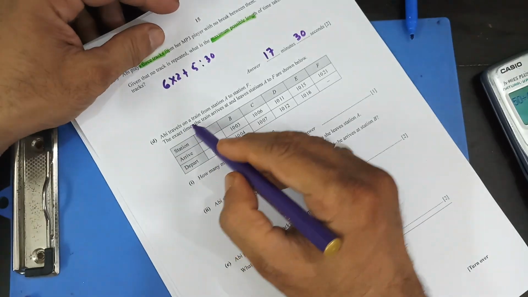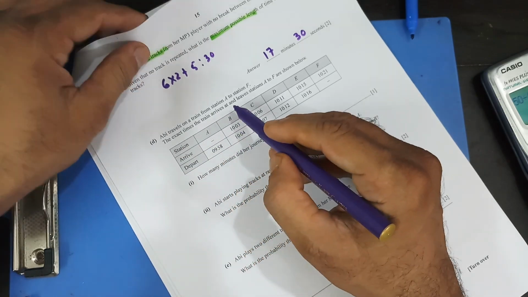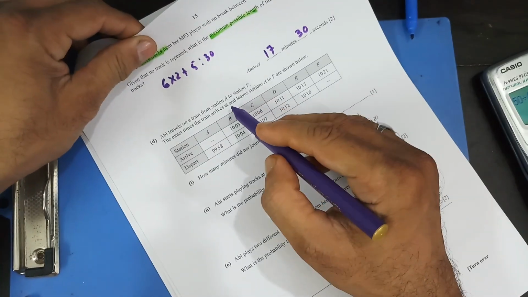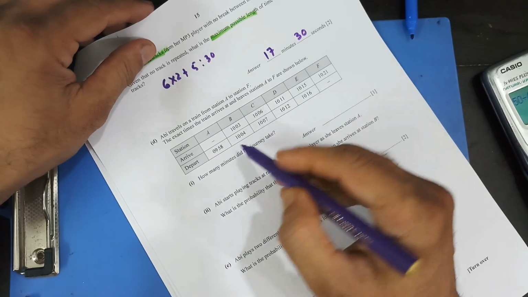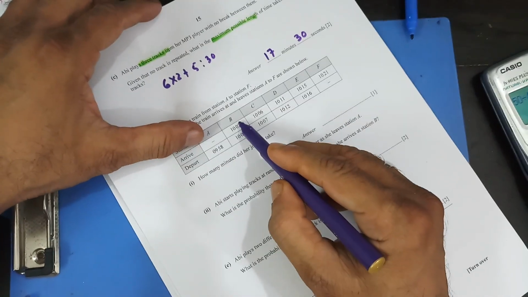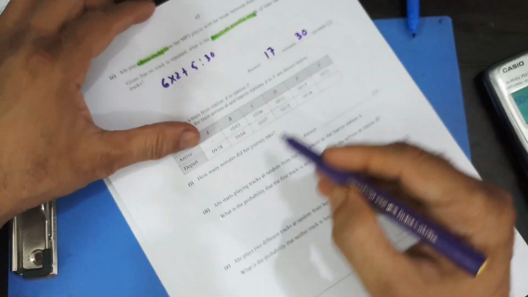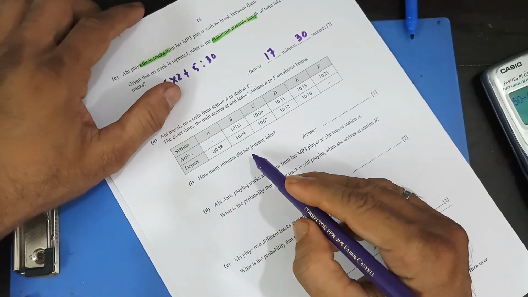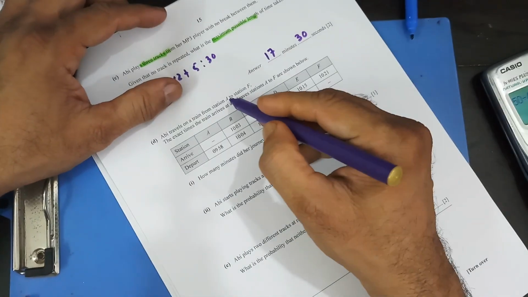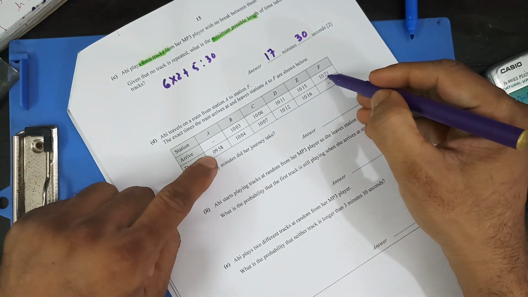Okay, Abby travels on a train from station A to F. The exact times the train arrives at and leaves stations A to F are shown. So it departs from here, arrives at B at this time, leaves B at this time, and so on. How many minutes did her journey take? So she goes from A to F. A departs here and F arrives over here.